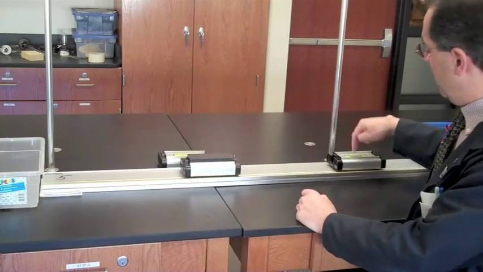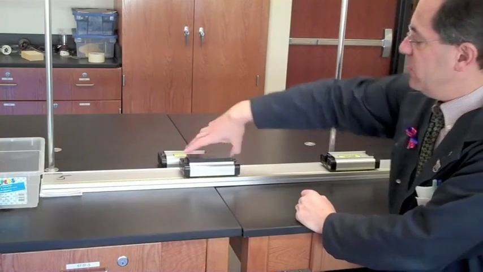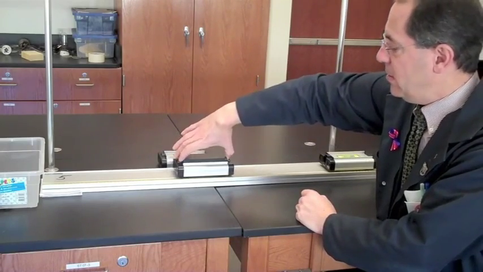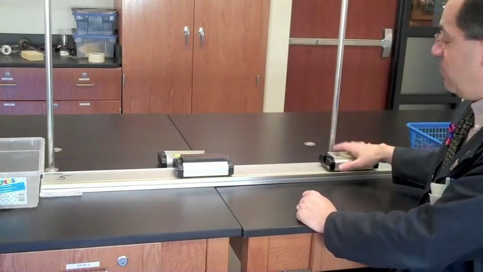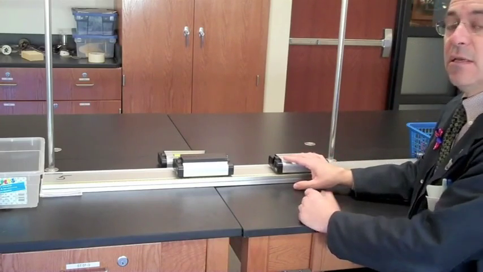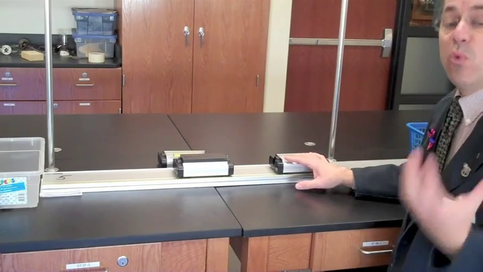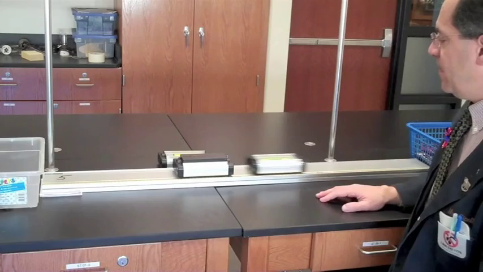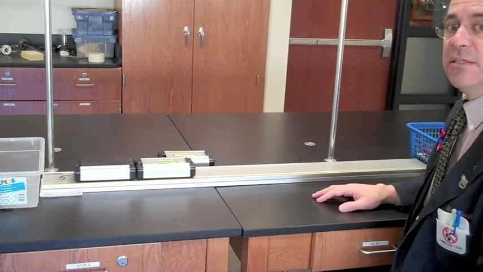This would be 1, 2, 3, 4, because each of these is the same mass as the cart. So I've got triple the mass, so it would be 4m. So what should happen is when this hits this, the velocity should reduce to 1/4 of the velocity of the system. Here we go. And you can see that's exactly what happens.